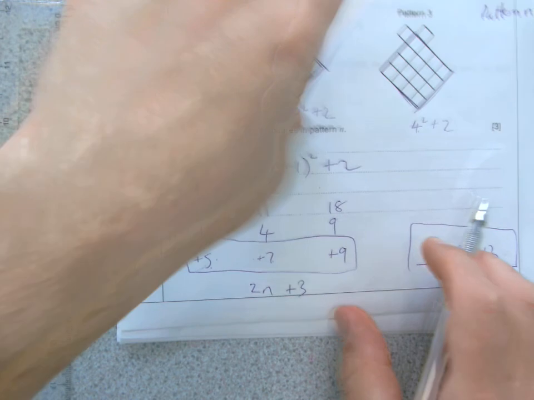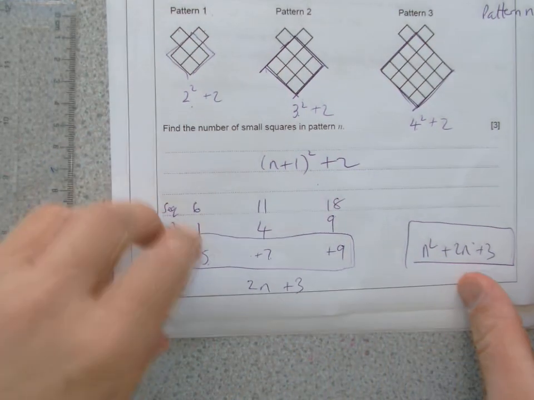So something to think about. I would try and go with a picture pattern if you can see it, but if not, go with this sort of approach here.